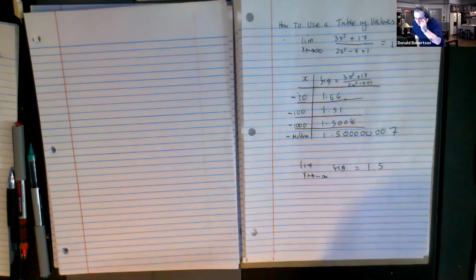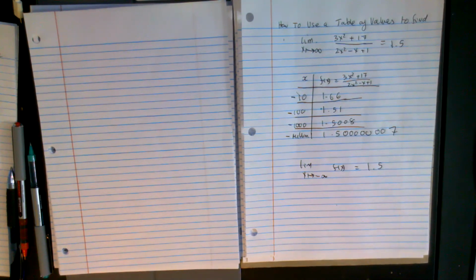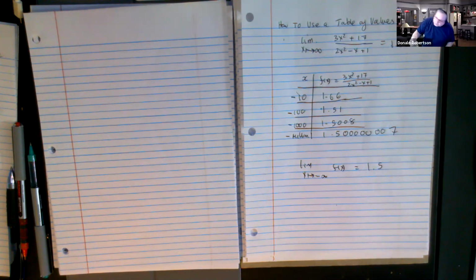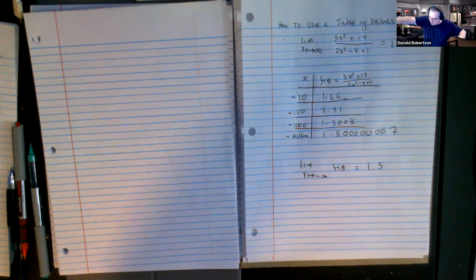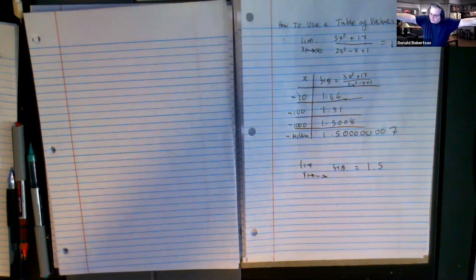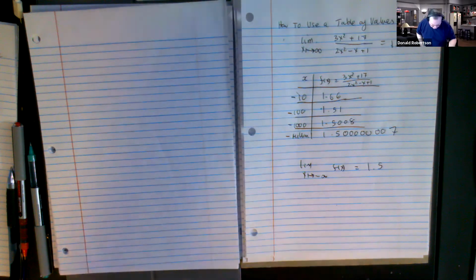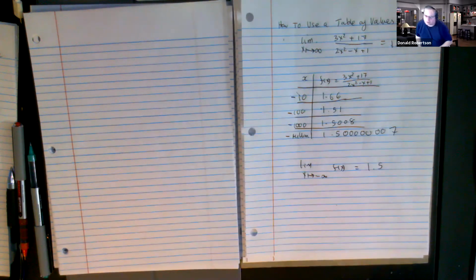That's not always true. Sometimes at plus infinity the answer's 4, but if you go to negative infinity, the answer's 2. They can be different. Horizontal asymptotes do not need to be the same number in both directions, and a table of values would take you that way.